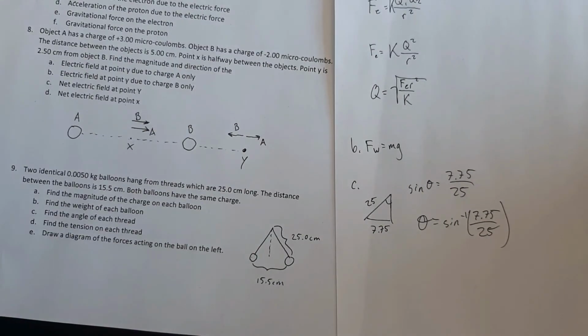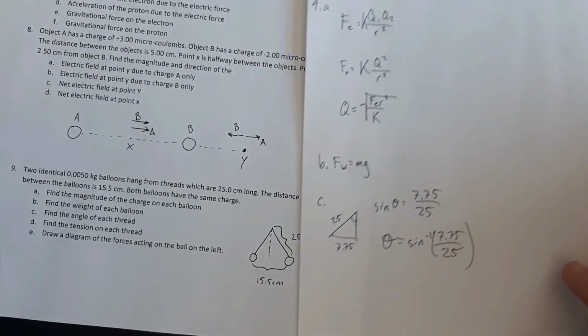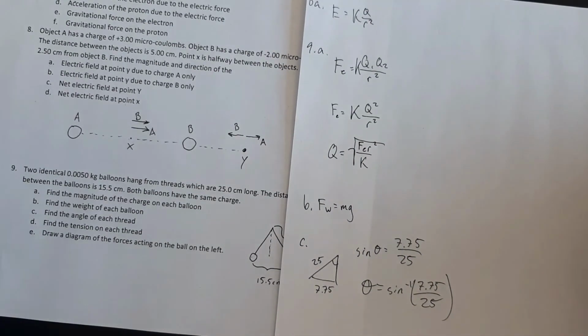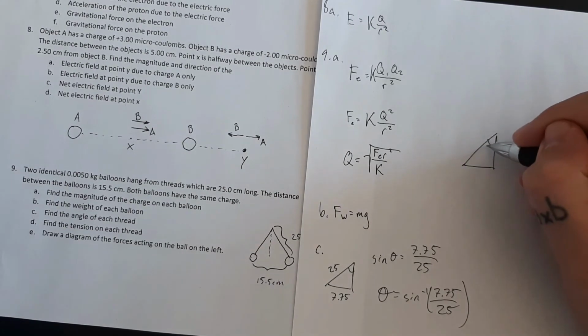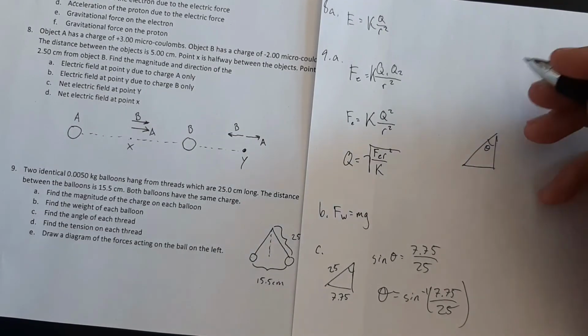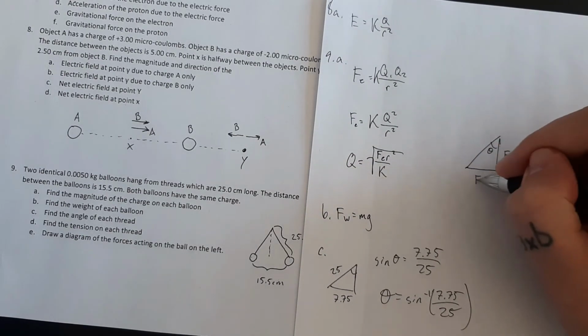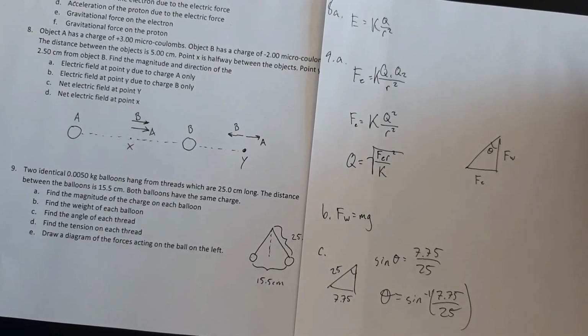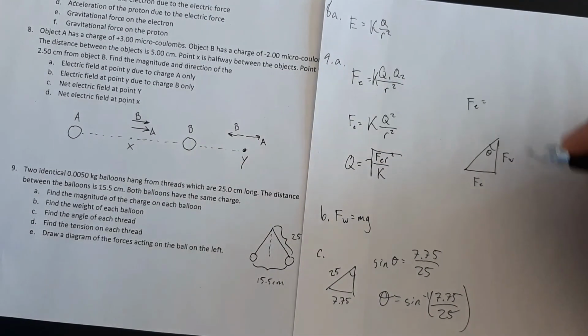So now we could go back to finding our electrical force. If we're looking at that triangle, once we've got theta, our weight is that adjacent side. Our electrical force is that opposite side. So if we're looking for Fe, we've got opposite, adjacent, and angle.